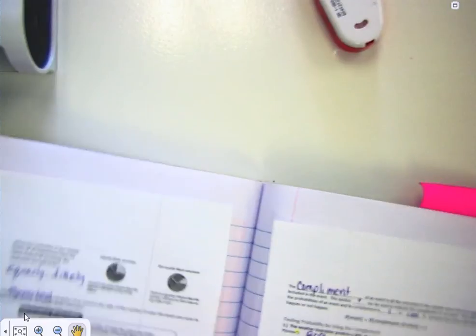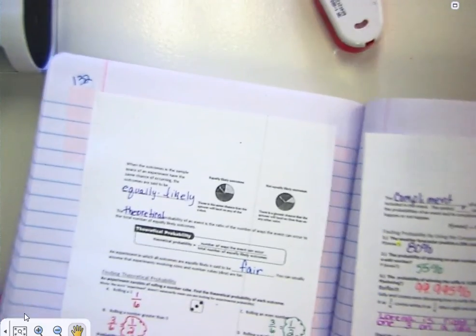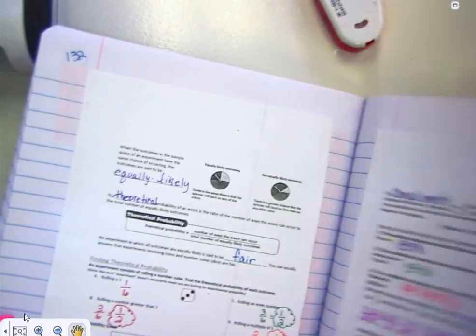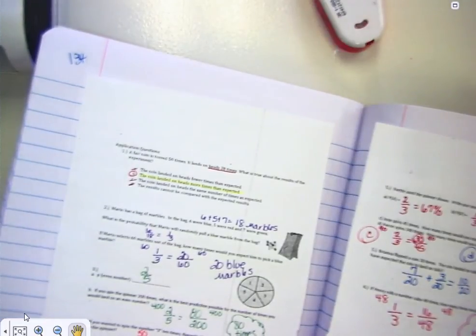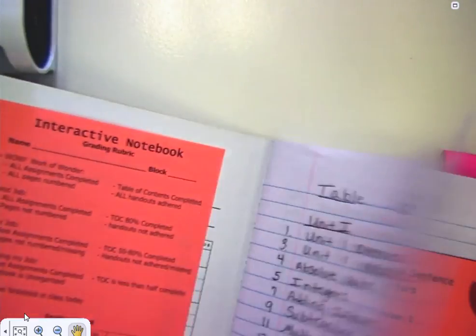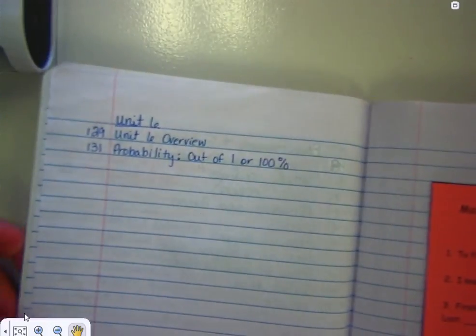All right. So, should be 132 and 133. 134 and 135. And so then in the front, I'm going to list those pages as theoretical and experimental probability.